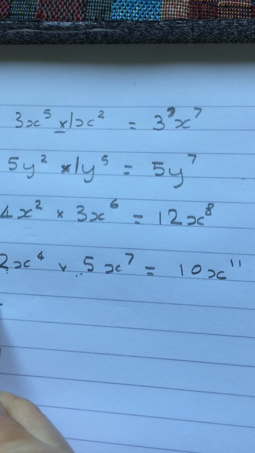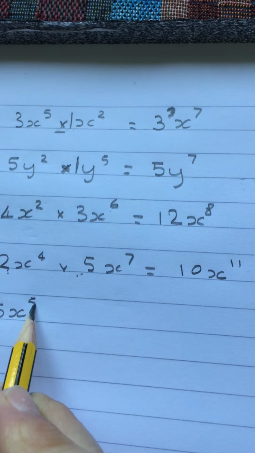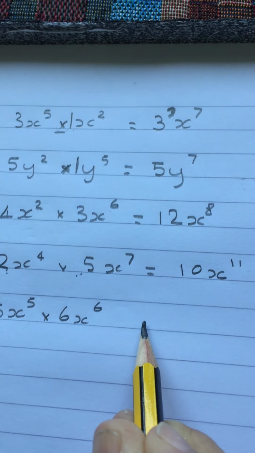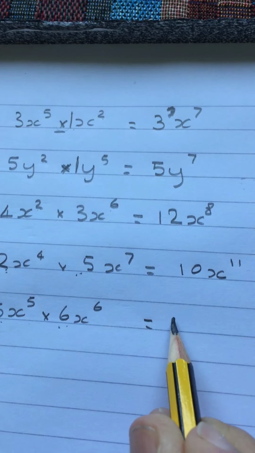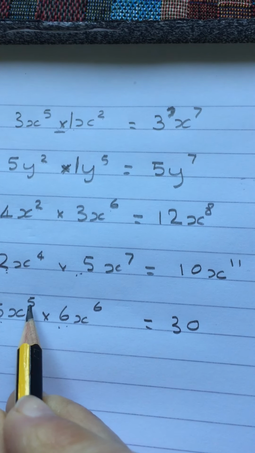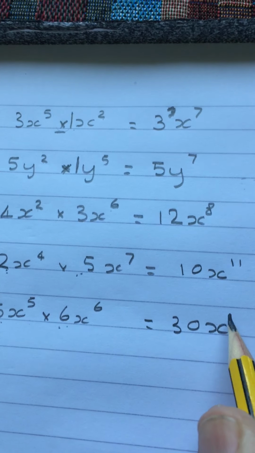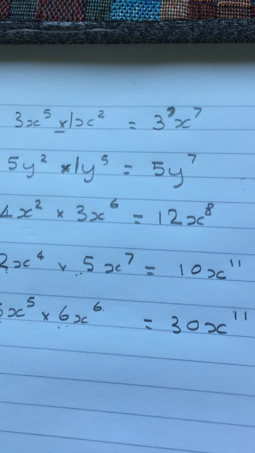And I've got 5x to the power of 5 times by 6x to the power of 6. Treat my normal numbers like I would, so 6 5s are 30. X to the power of 5 times x to the power of 6 is going to be x to the power of, I'm adding my indices, so x to the power of 11.